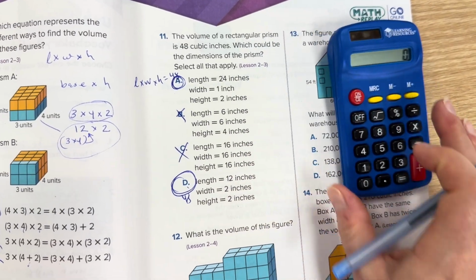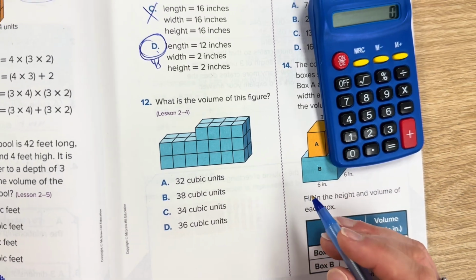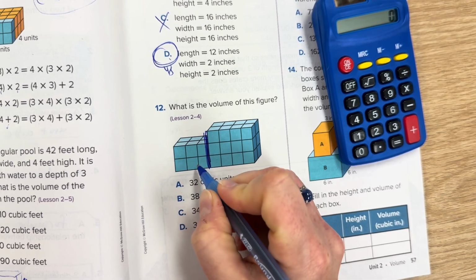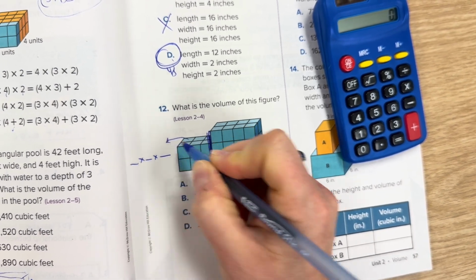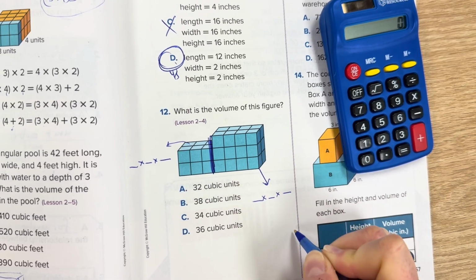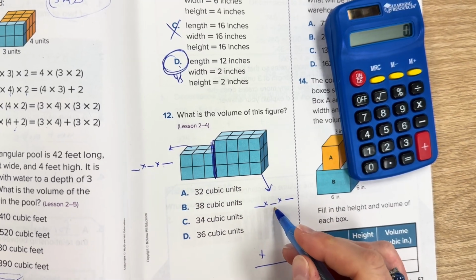All right, number 12. What is the volume of this figure? Ooh, we have a composite figure. I'm going to split it right here. So I've got to find length times width times height of this guy, and then over here, I need length times width times height. And then I'm going to add them together. This one plus this one.